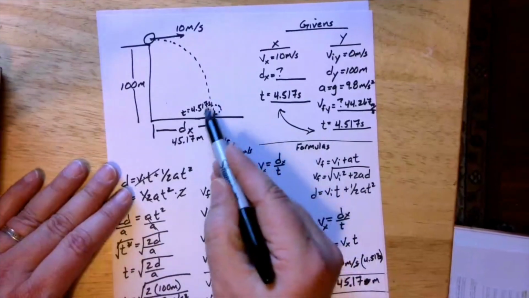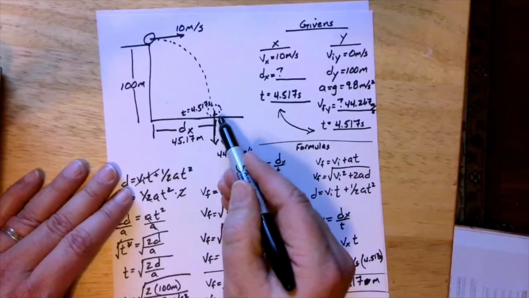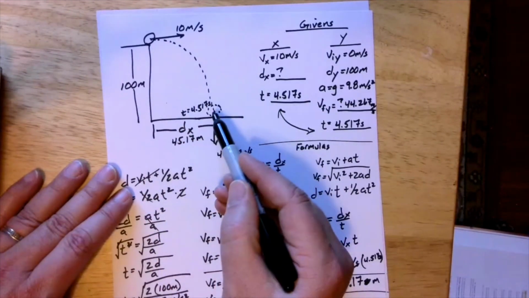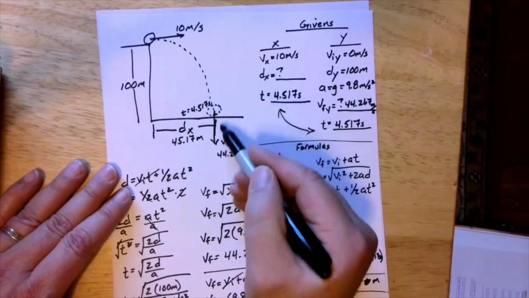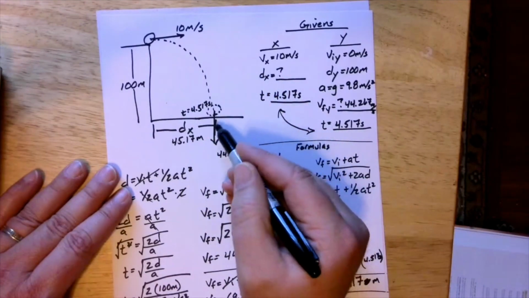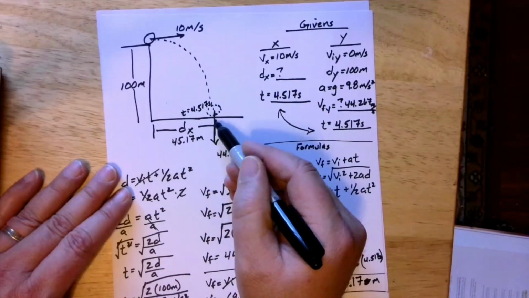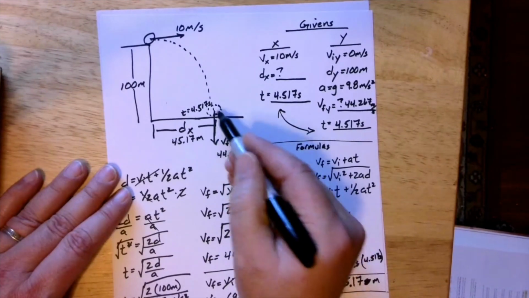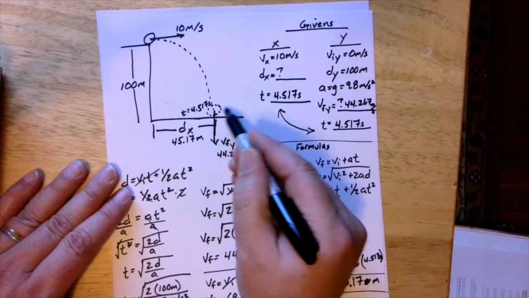Now, I was saying something with this part here, that as the ball is falling down, if you remember, vectorially speaking, the path is always a parabola. And the arc of its parabola is a resultant between its vertical velocity and its horizontal velocity. Now, this is not drawn to scale, obviously.